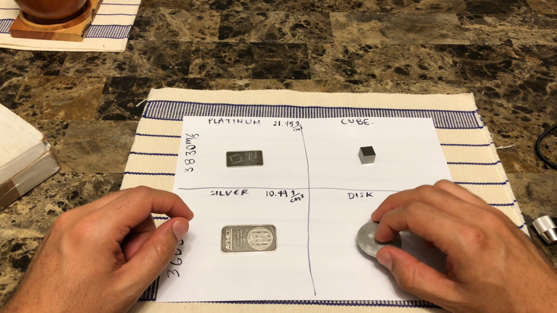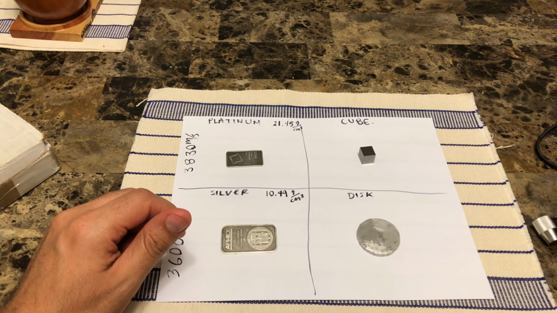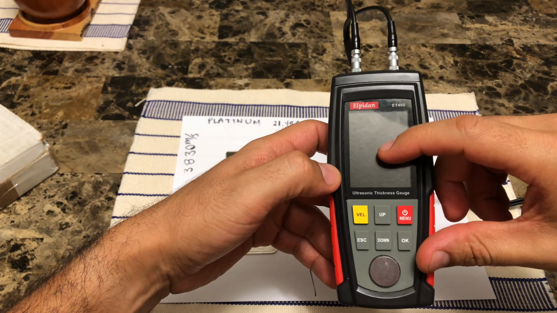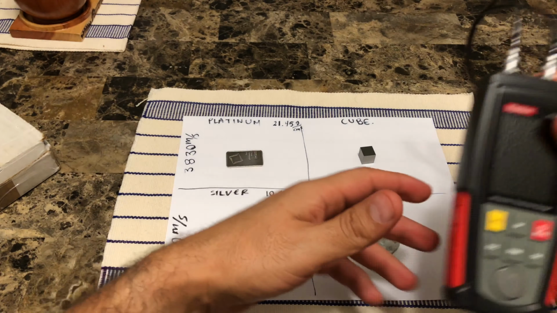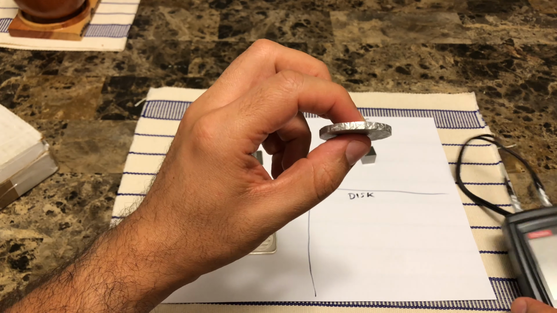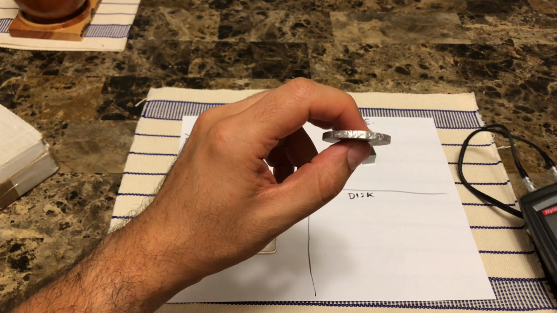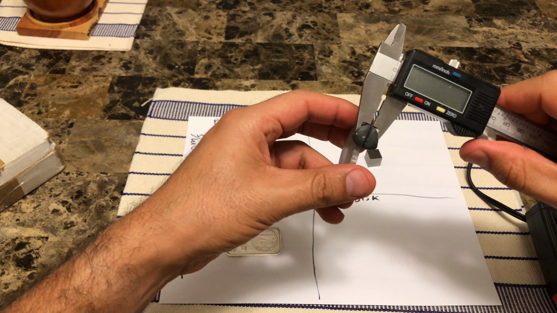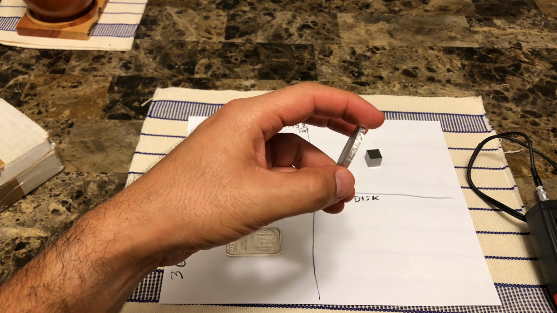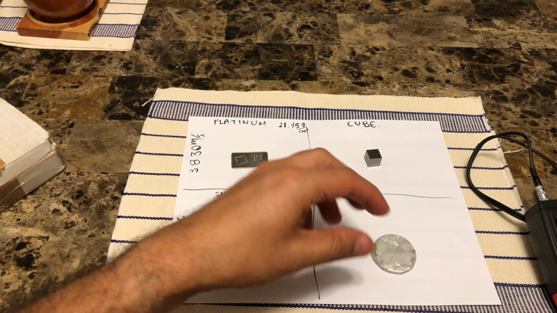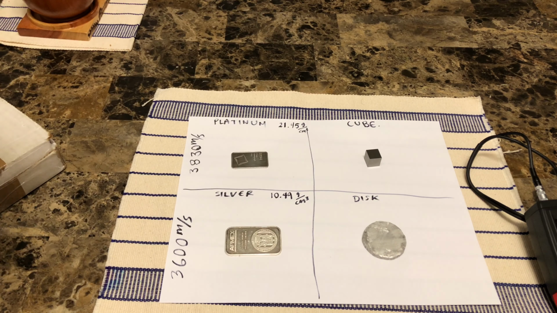For instance, if this turns out to be nickel, I will be putting in the speed of sound for nickel in an ultrasonic thickness gauge, and I will be measuring the thickness of it. And once I figure out the thickness readings with our ultrasonic thickness gauge, I will compare that reading to my digital caliper, and thus I will prove that it in fact is made up of whatever material I assign to this disc. Okay, so let's begin.